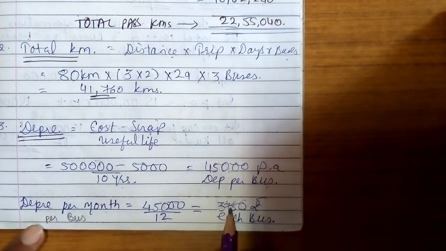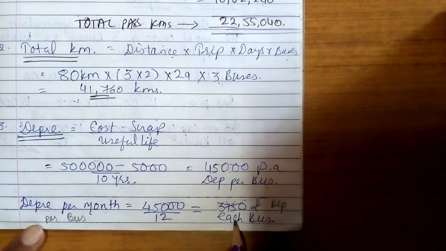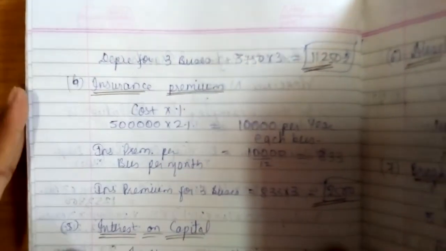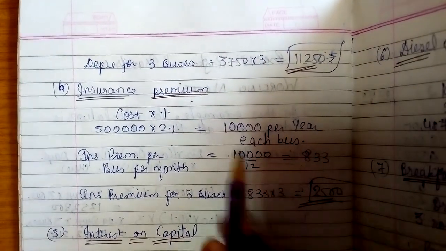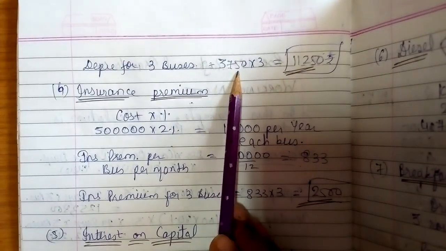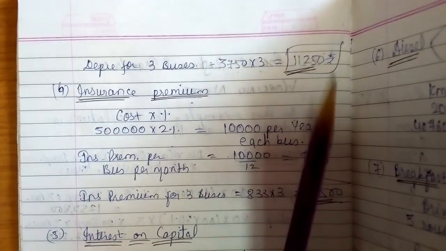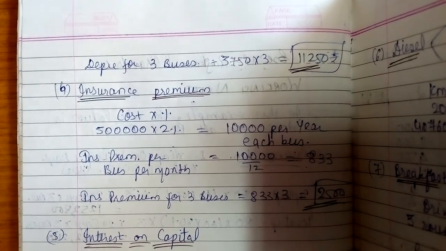So 3,750 rupees depreciation for single bus, for each bus. So now we have got 3 buses. So depreciation for 3 buses will be 3,750 for 1 bus. Then for 3 buses the depreciation will be 11,250, right?